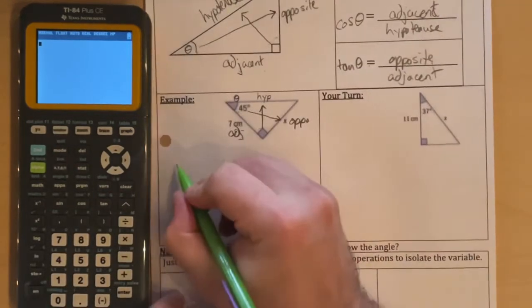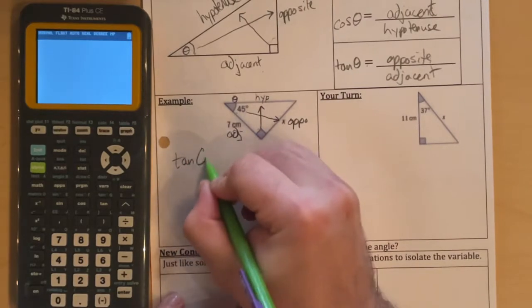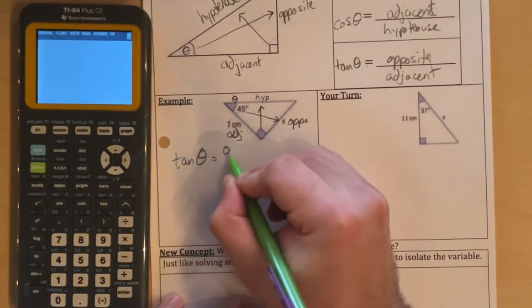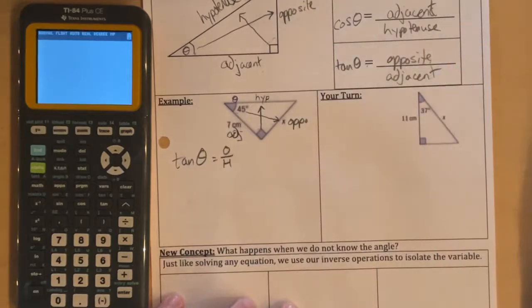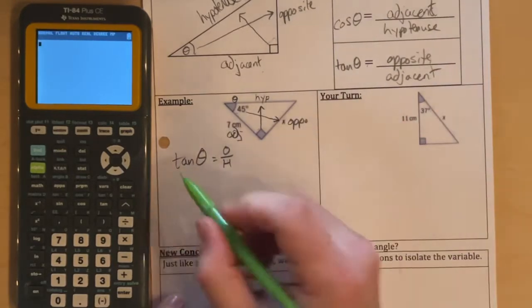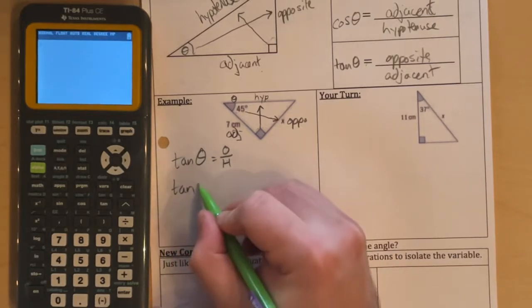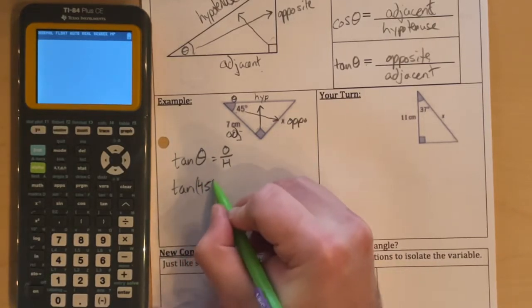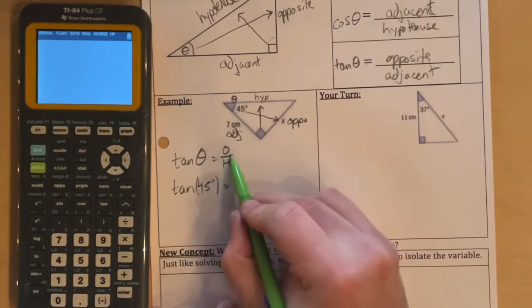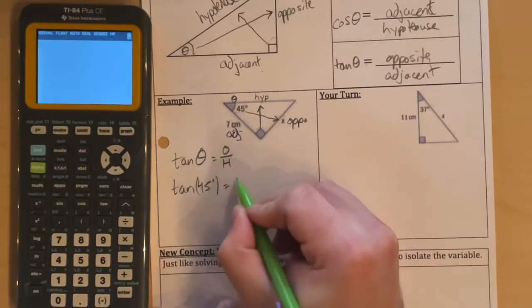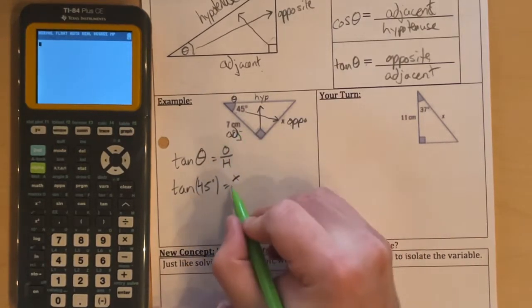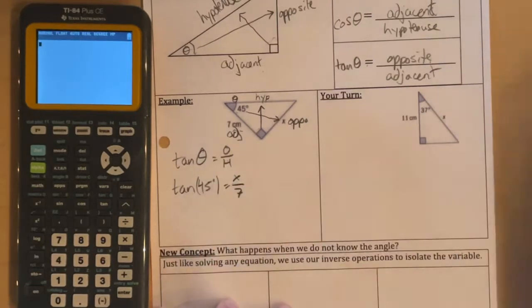So again, I can write it like this. I have tangent of theta is equal to your opposite over your adjacent. Substitute in your values for your variables. So I have the tangent of 45 degrees is going to be equal to, well, what is our side opposite? That's just going to be x, and our adjacent side is 7 centimeters.